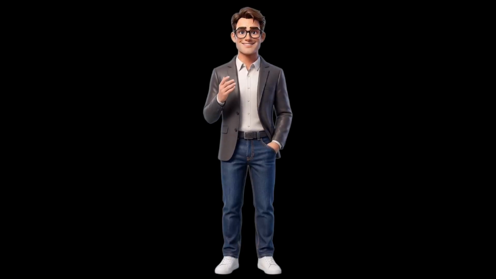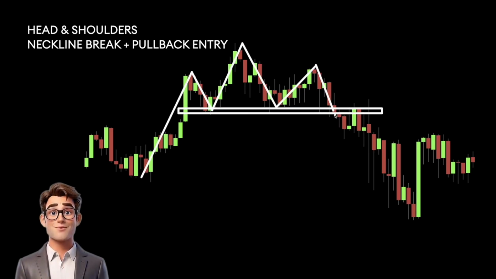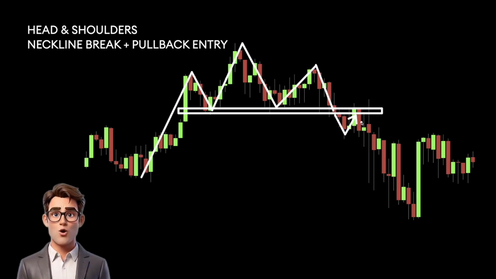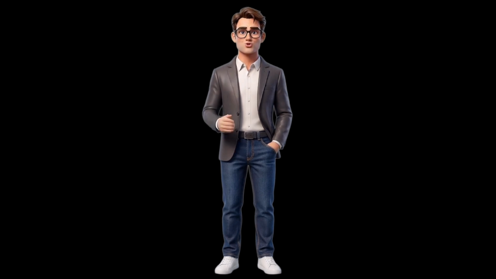Now let's move on to the second variation of this strategy. Instead of taking the breakout entry right away after the neckline break, you can wait for a pullback. This means waiting for the price to retrace back to the neckline, which now acts as support in the case of an inverse head and shoulders, or as resistance in the case of the regular pattern. This pullback entry can often offer a more secure point to enter the trade.